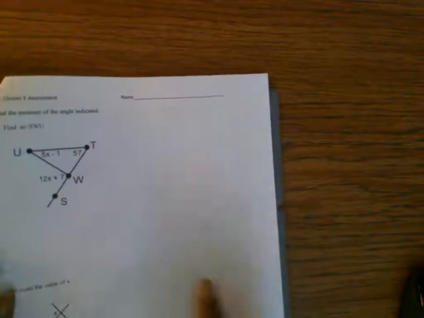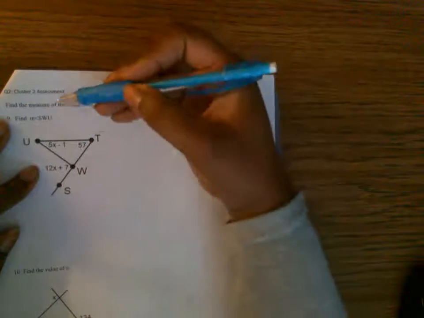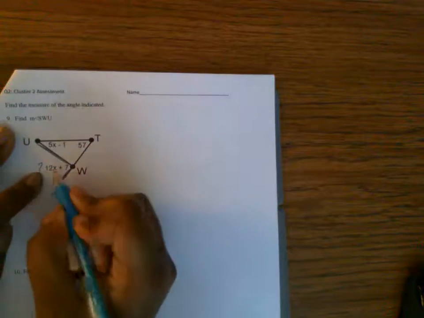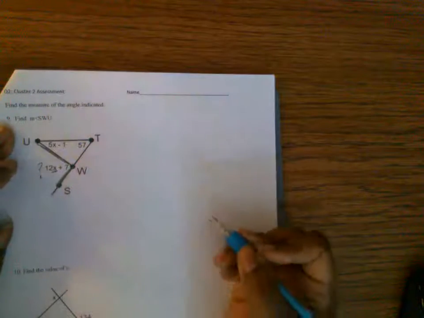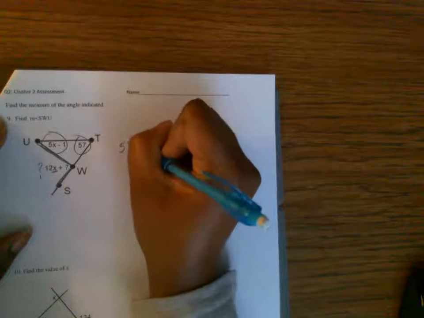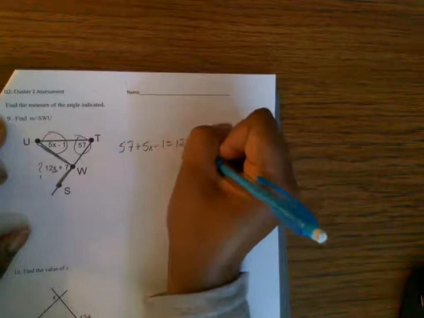You're going to do the exact same thing here. Only after you find x, you're going to plug it into this formula here because you're trying to figure out what is the angle to S, this right here, S, W, U. So you need to find this angle measurement. So you need to know what x is. So we're going to add these two together. 57 plus 5x minus 1 is equal to 12x plus 7.